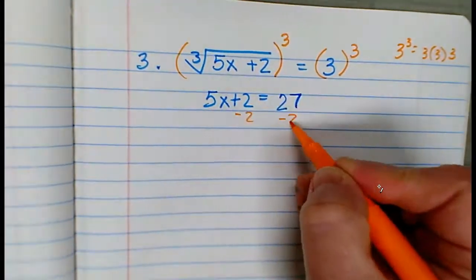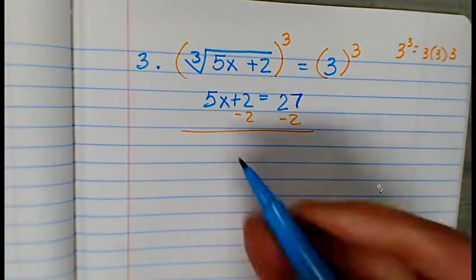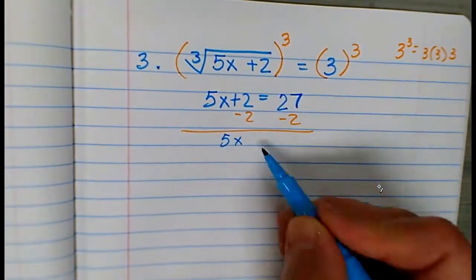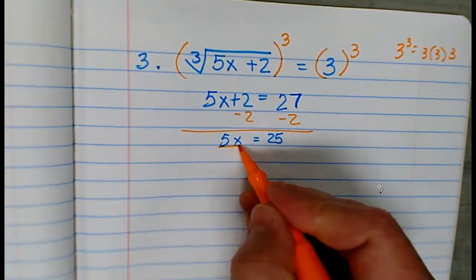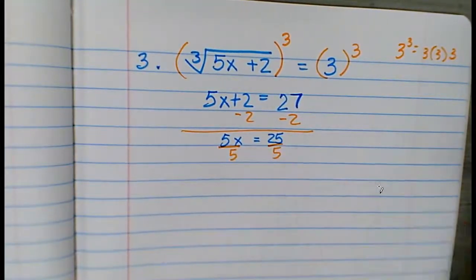Subtract 2 from both sides. Solve by dividing by 5.